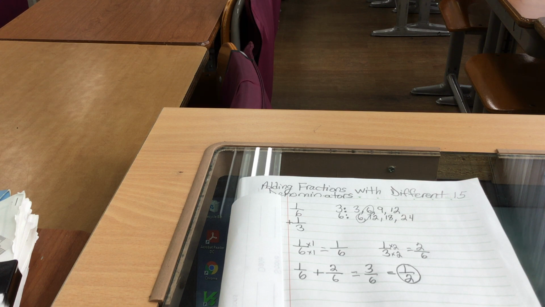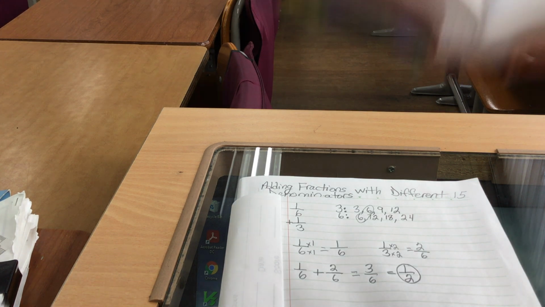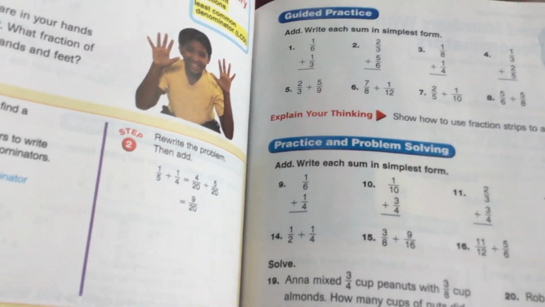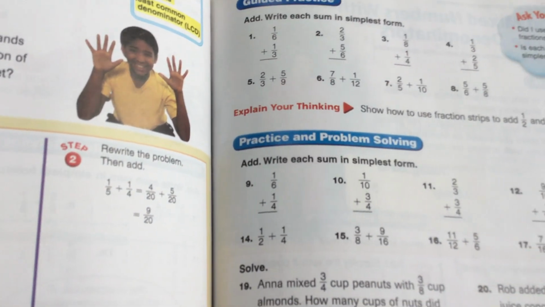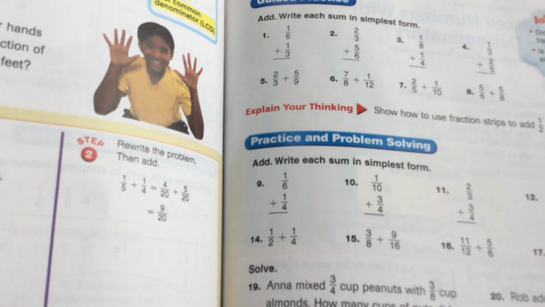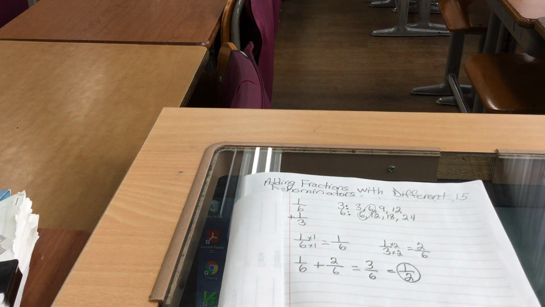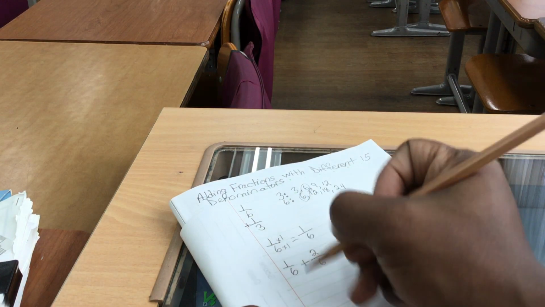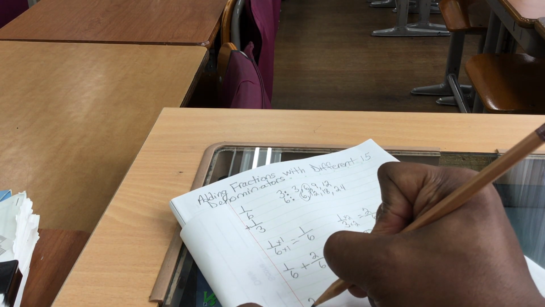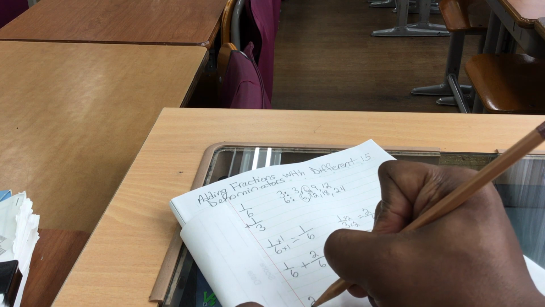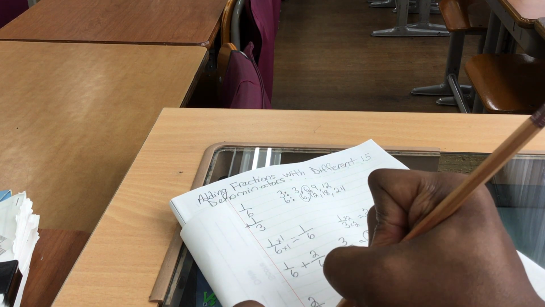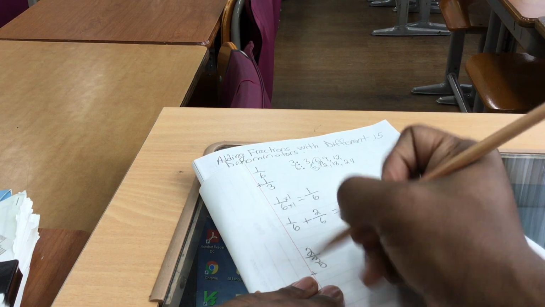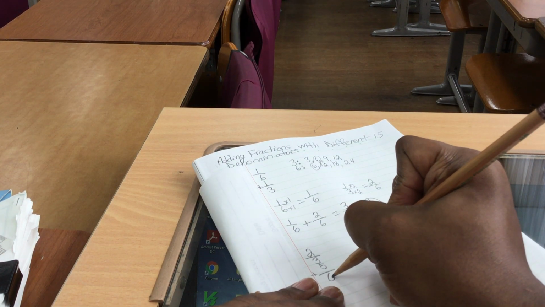I'm going to bring my book back so we can look at number 2. So we have 2/3 plus 5/6. Okay, take my textbook away to give me some more space here, and I'm going to write the question out in my notebook. All right, so I'm going to skip a few lines here, and I'm going to do 2/3 plus 5/6.